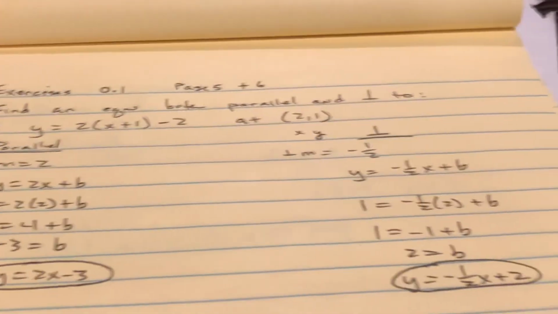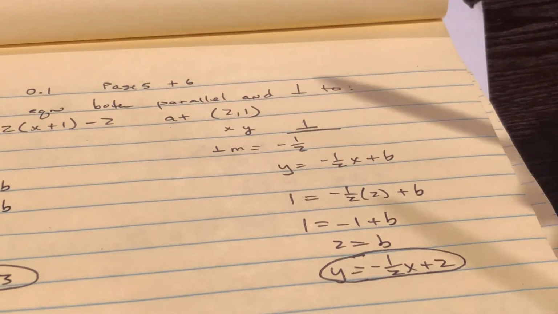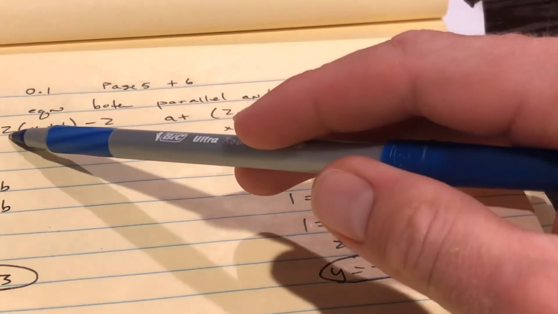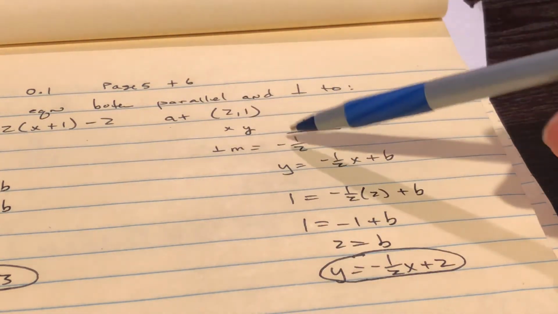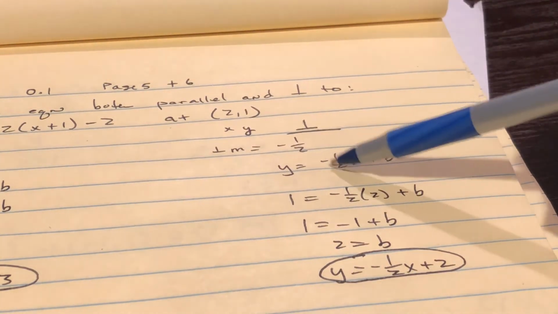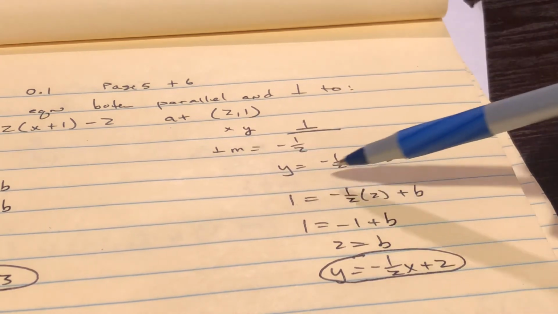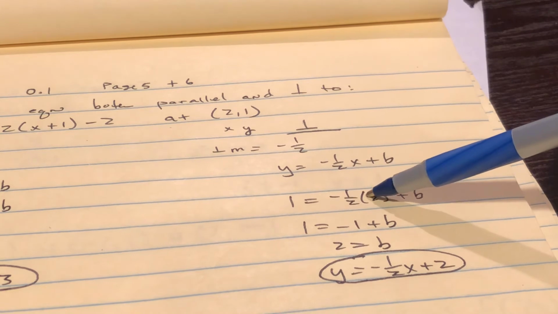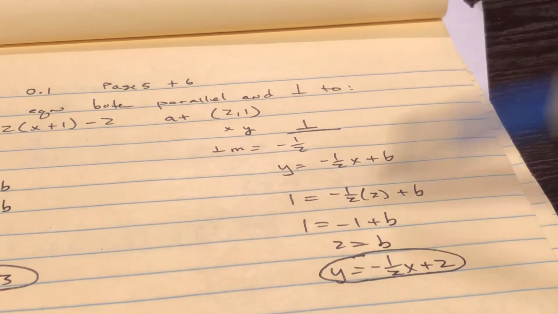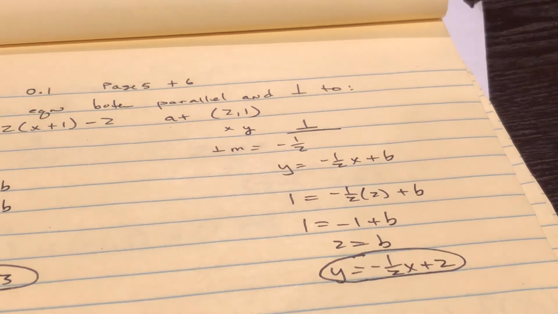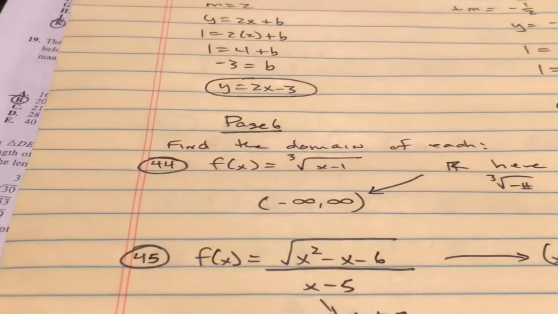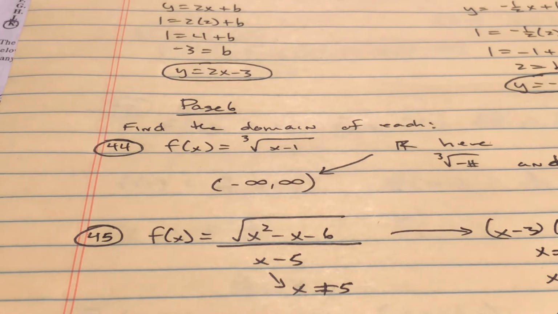Now, the perpendicular line will have an opposite reciprocal slope. So if this guy has a slope of 2, flip it, give it the opposite sign. Y equals negative 1/2 x plus b. Plug 1 in for y, 2 in for x. Do that algebra. Y equals negative 1/2 x plus 2. Your perpendicular line. Okay, now we are on exercise 0.1, page 6.